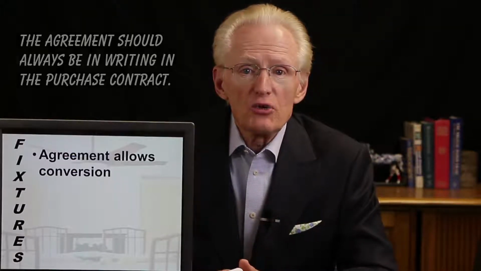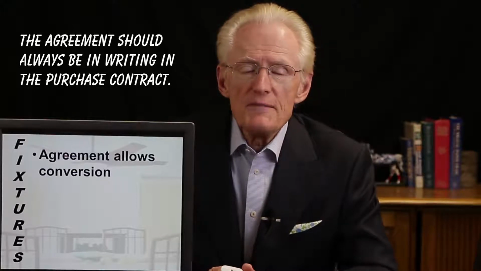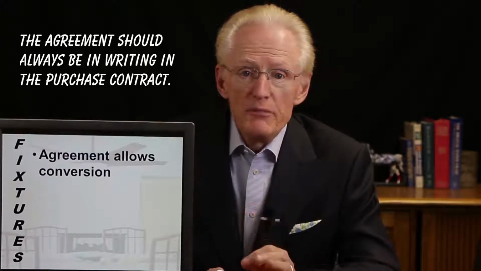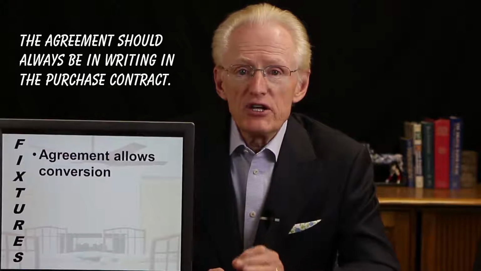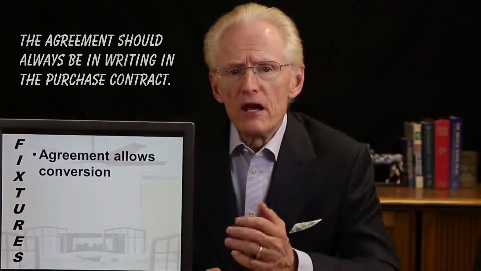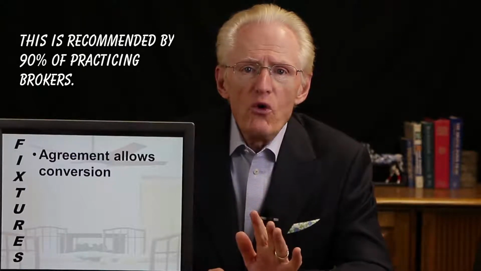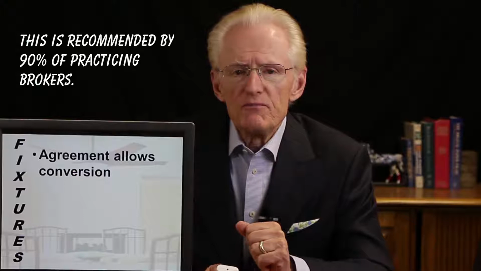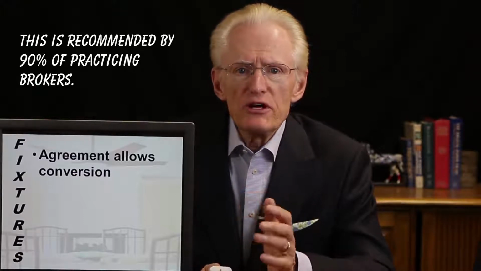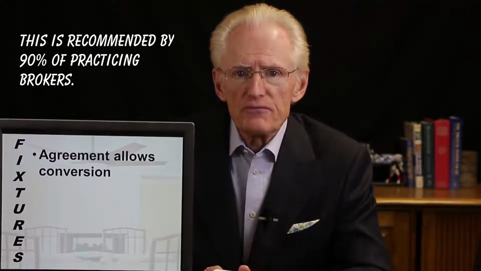So when it comes to fixtures, the parties can always agree to convert that real property to personal. For example, if a seller wants to take the chandelier with them, that seller can make sure that it's in the contract that the chandelier is not included. And in most instances, the seller is smart to actually take the chandelier down before the property is put on the market and replace it with a suitable light fixture.